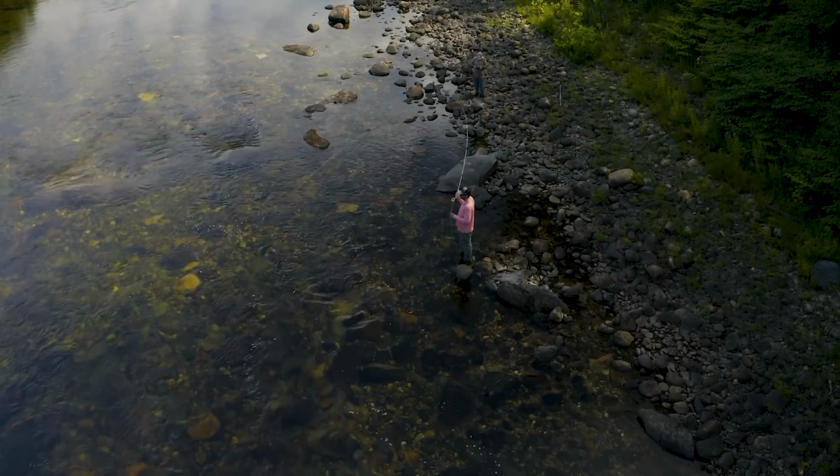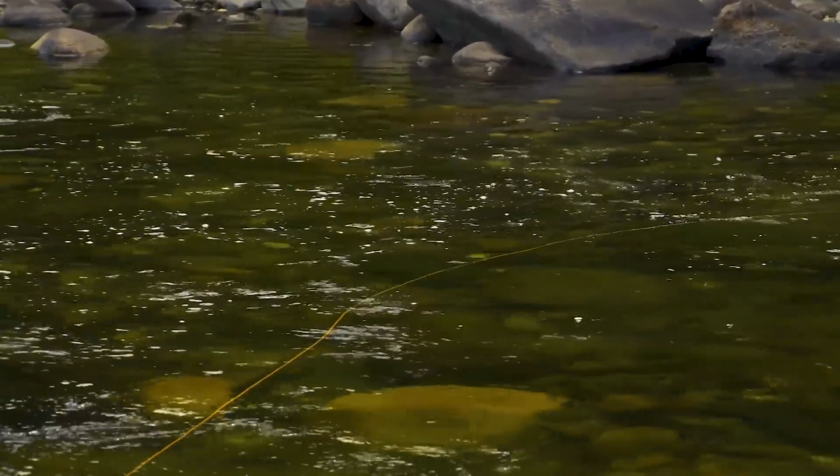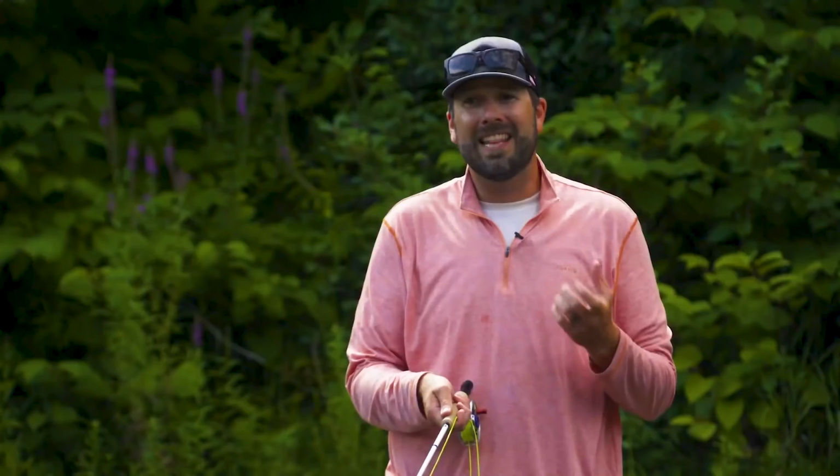When I make a cast across the river, that line is going to get pushed by the current. You can see this belly forming. My fly is now dragging away from my target, and that's not good.